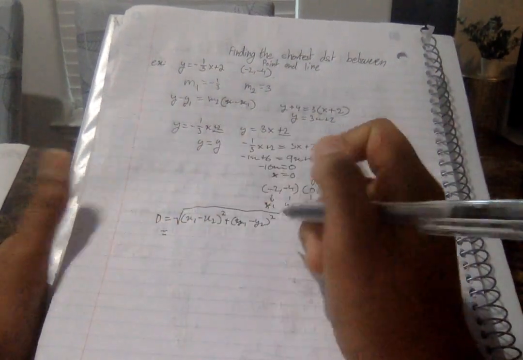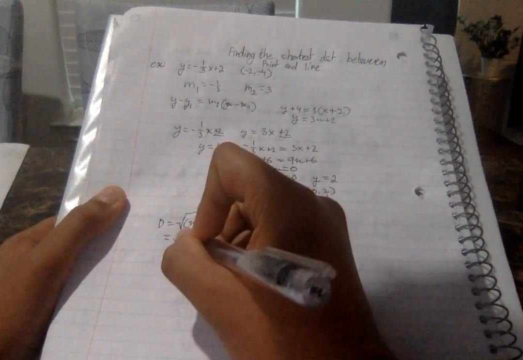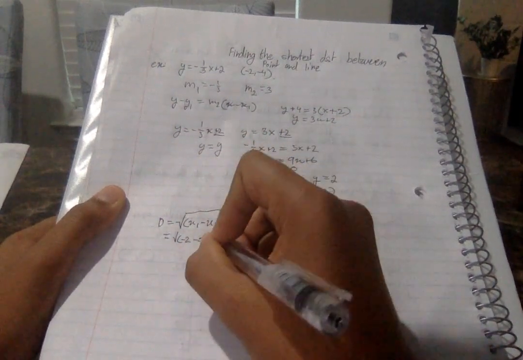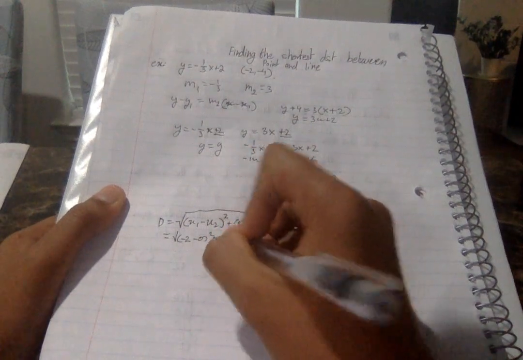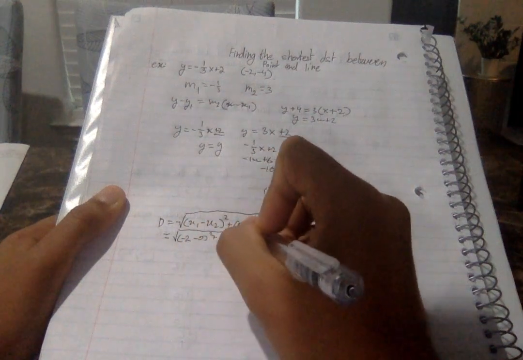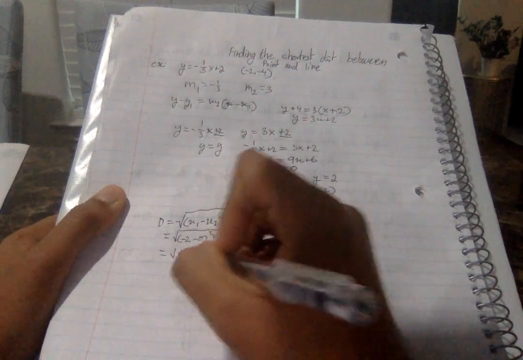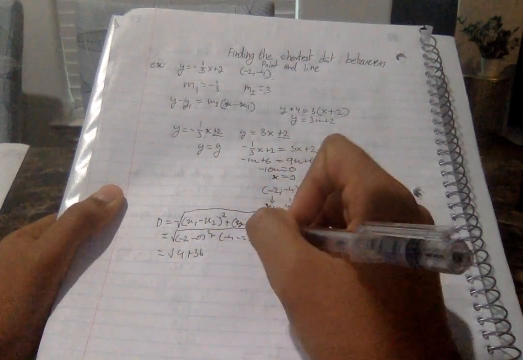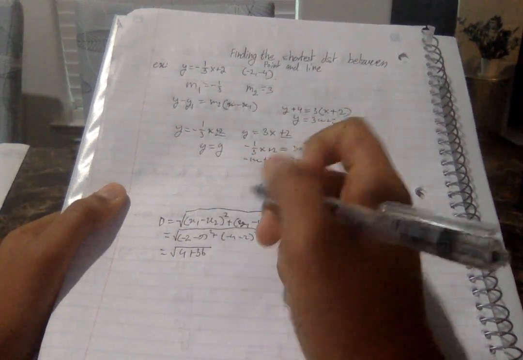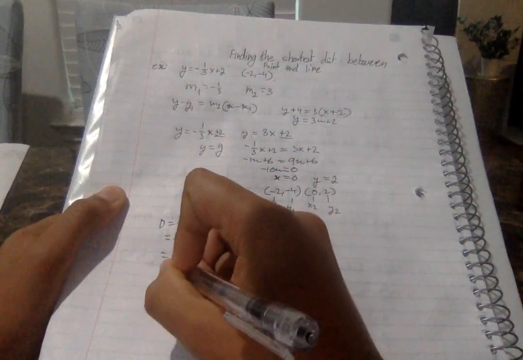Now we would substitute. So our x1 we said was negative 2, minus 0, the whole squared, plus negative 4 minus 2, the whole squared. So we would get 4 plus 36, because this is just negative 6. Negative 6 squared is 36, and this is negative 2. Negative 2 squared is 4. So 4 plus 36 gives you 40, under the square root.